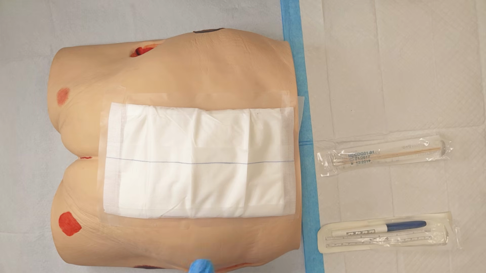When patients have wounds and there are orders for wound dressing changes, especially if the wound is very extensive, like in our model here, the doctor will have orders to administer pain medication prior to starting your wound dressing change.